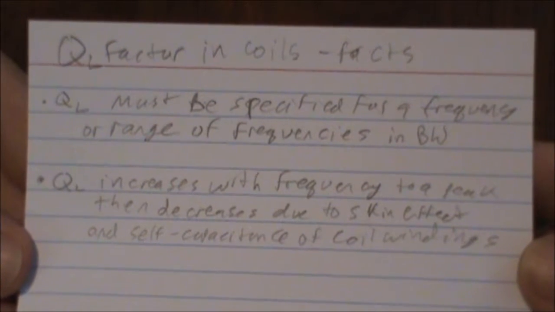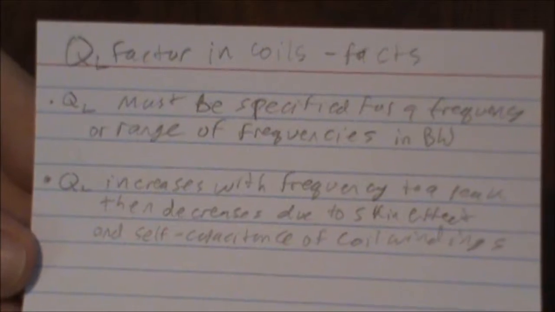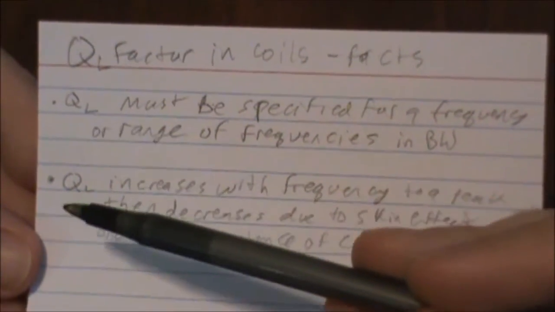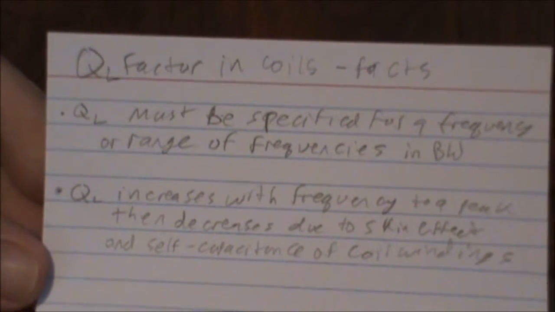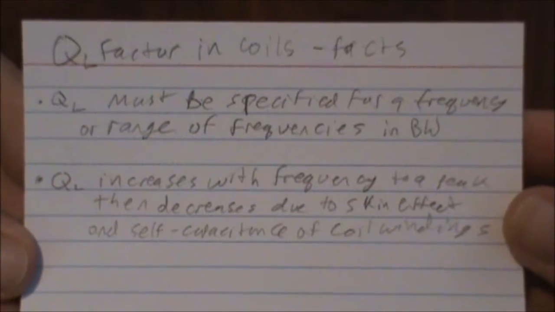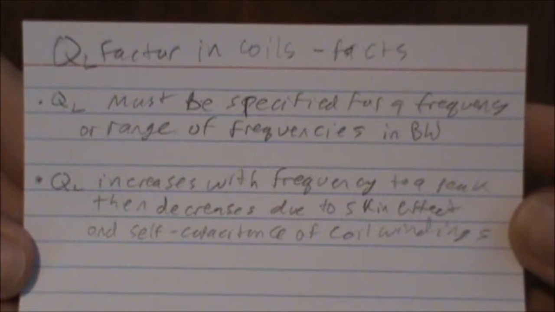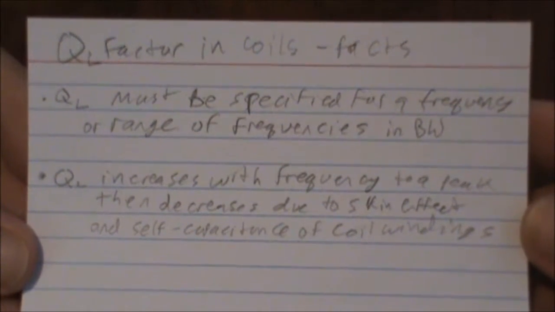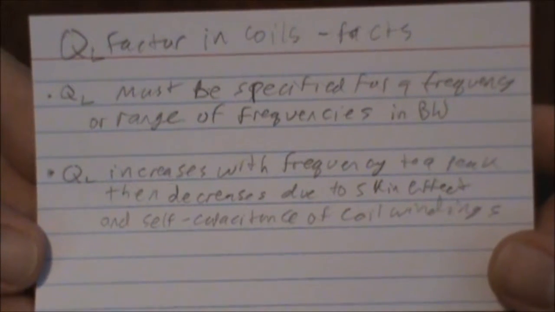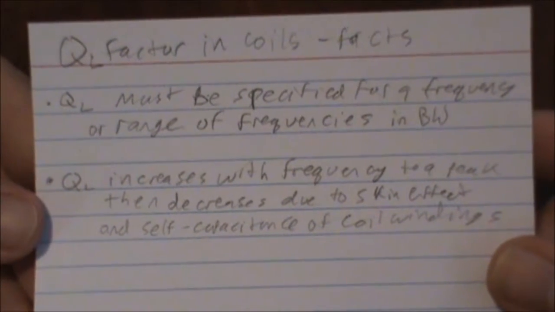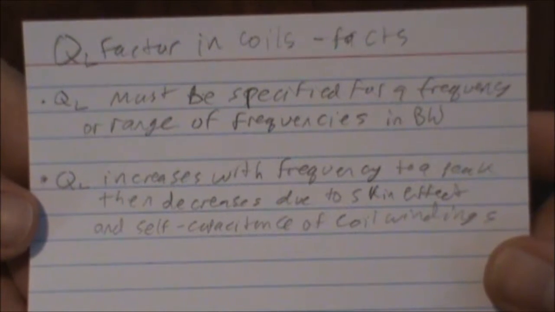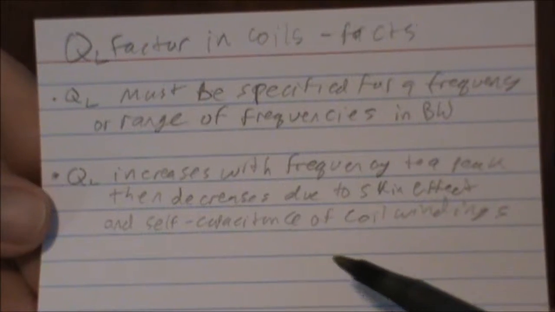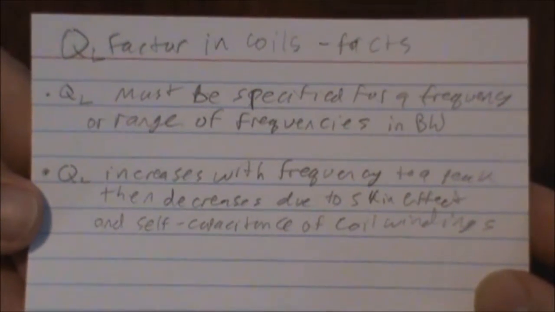But the Q factor, whenever you see this L here, that means the Q of your coil. It increases with frequency to a peak and then decreases due to the skin effect and the self-capacitance of the coil windings. So there is your Q factor. It's going to go up as your frequency goes up, and then it's going to peak and start to drop off because of your skin effect.